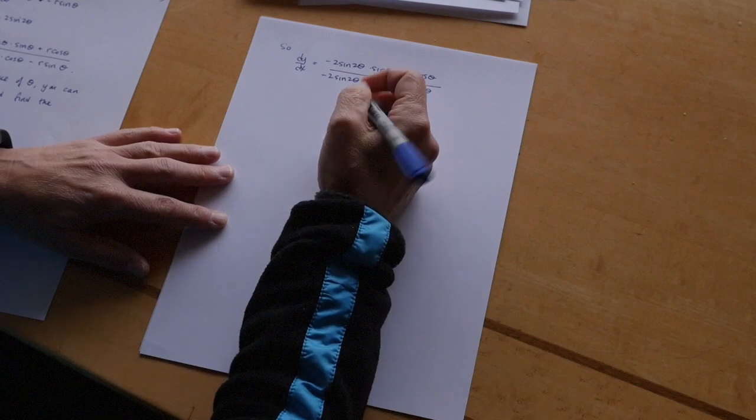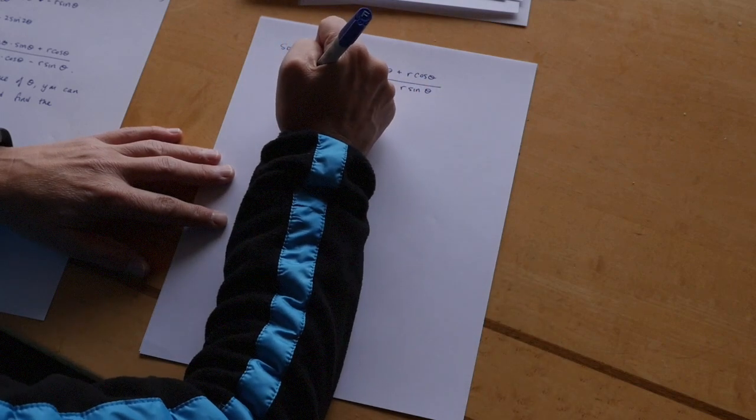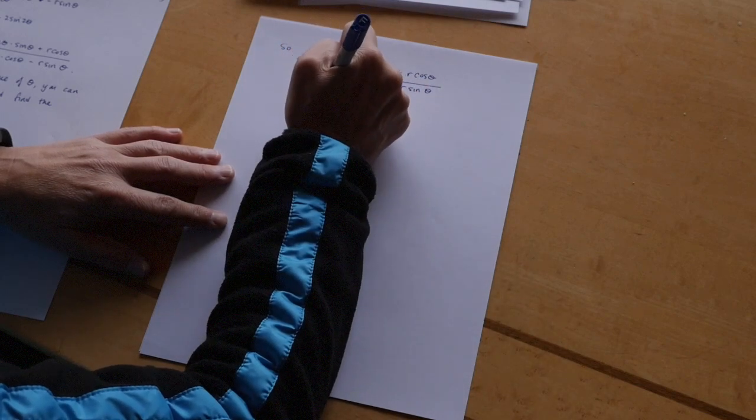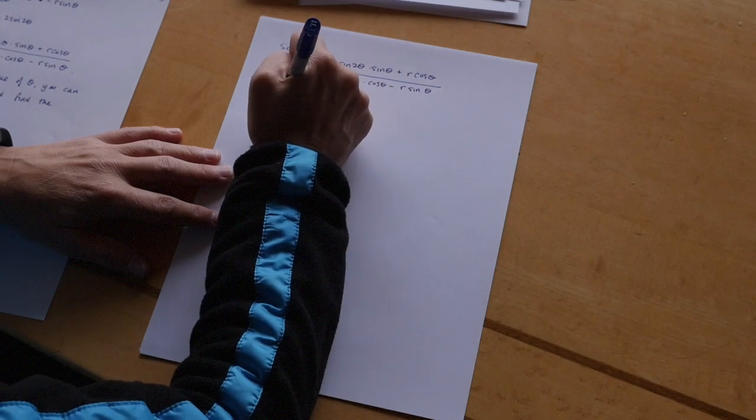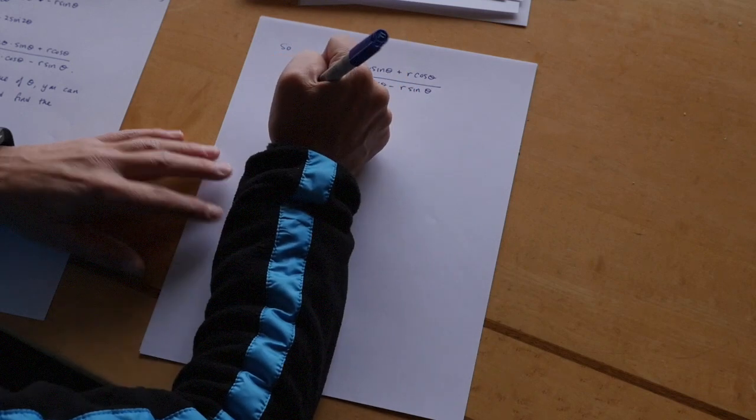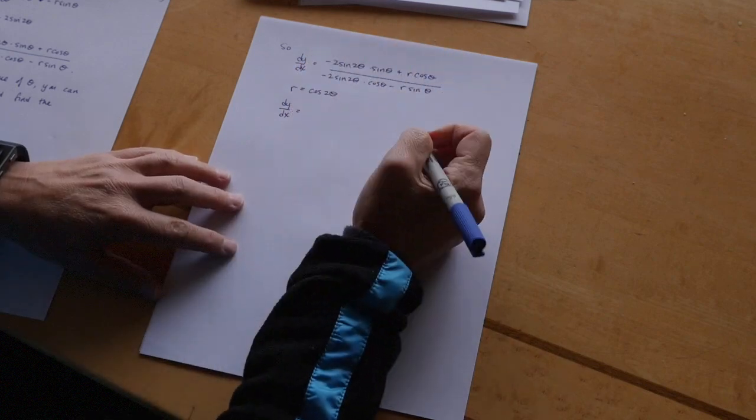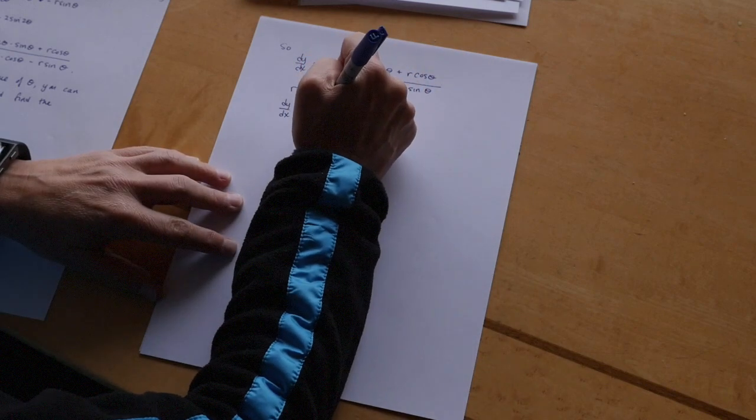Now, if I wanted to, of course, since I know that r is equal to cos 2 theta, I could write this like this.